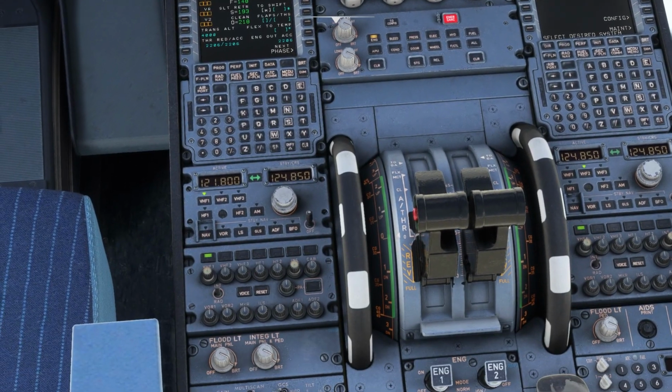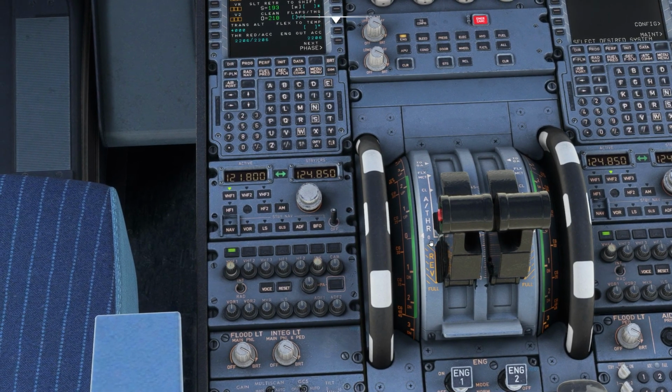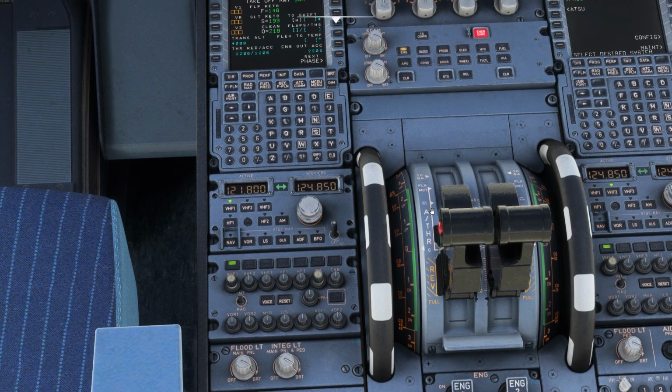The Airbus throttle has four positions: idle, climb, flex temp or the reduced thrust, and TOGA. TOGA is takeoff and go around. So idle is very simple, it's 0, no power to the engines.